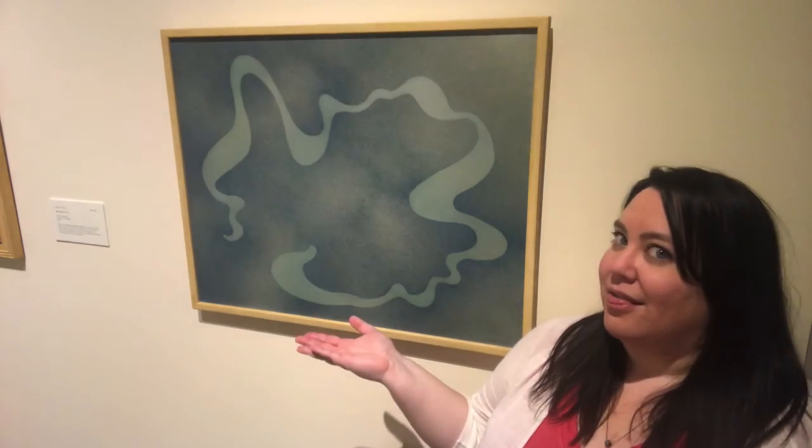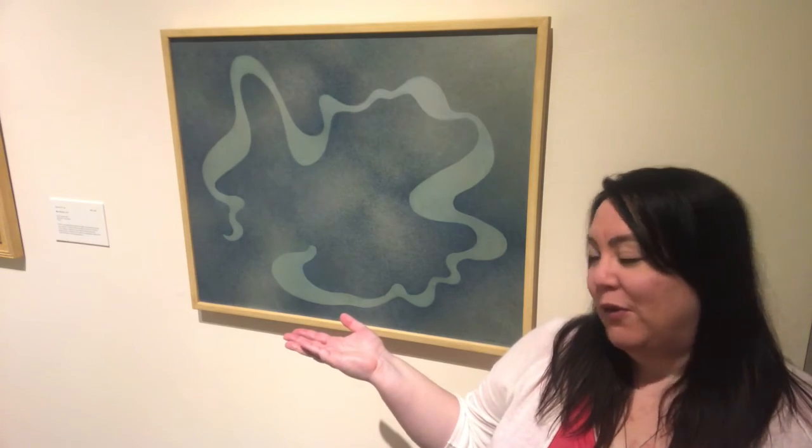You can see this fabulous piece of artwork and lots more in our new exhibition that will open soon called 125, 125 masterworks from the collection. It takes up a lot of space because it's a lot of artwork.